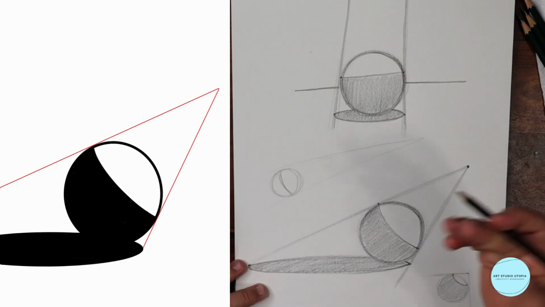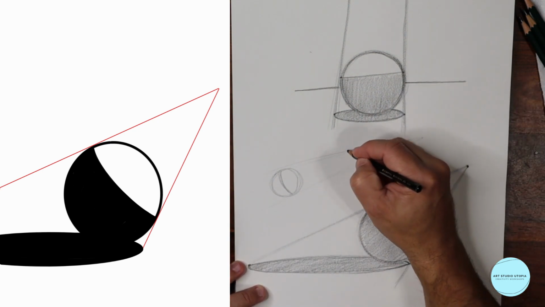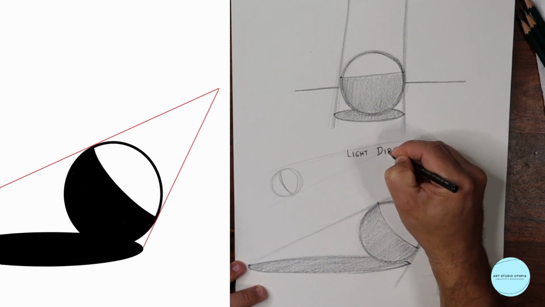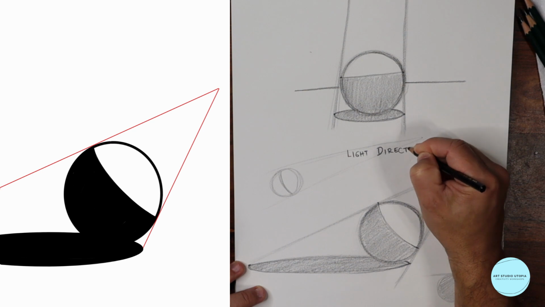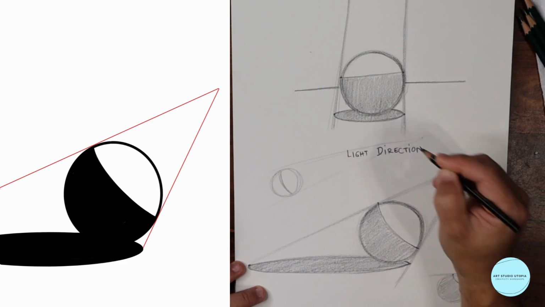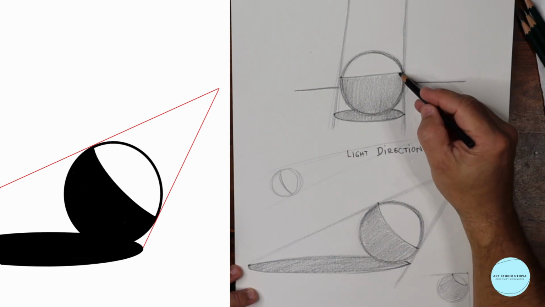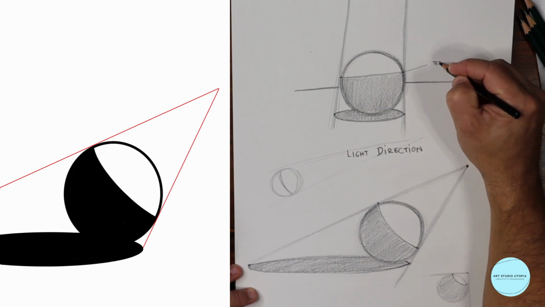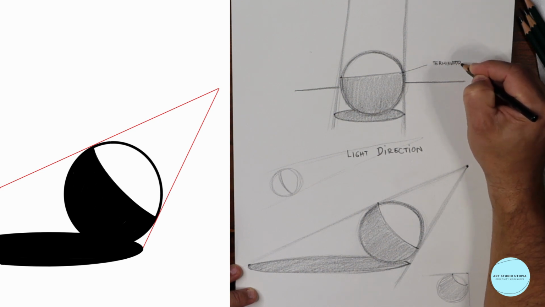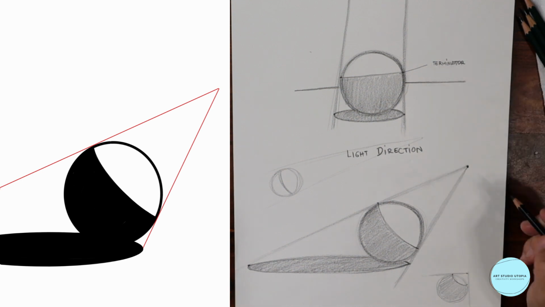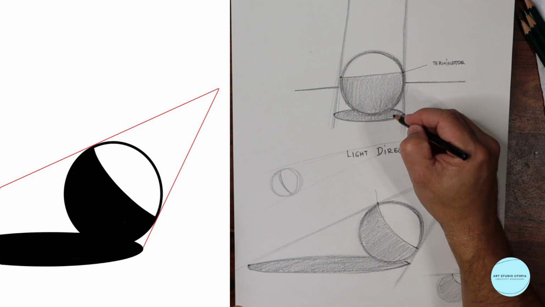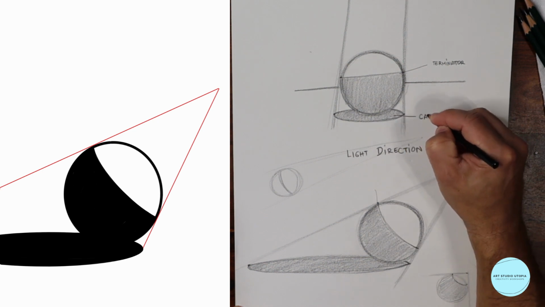And if you needed to label anything in this page, it would be light direction. Some of the other terminology, as I mentioned here, this would be your Terminator, where your light and shadow meet. And you identify it when you look at the moon. It's the same one here. And then the other one would be your cast shadow.